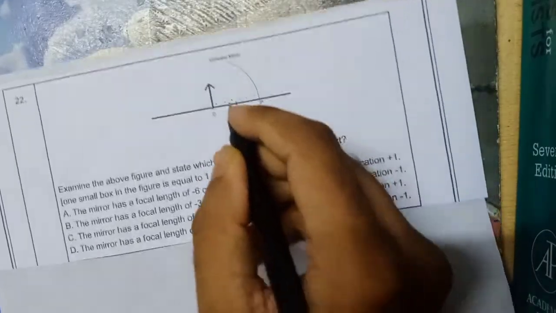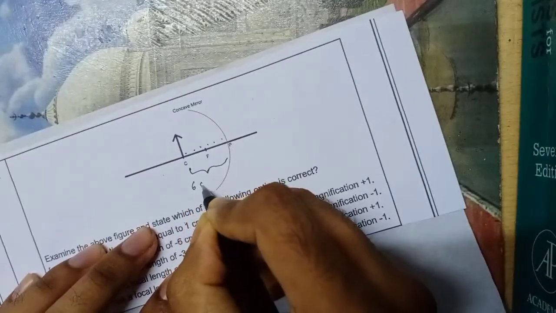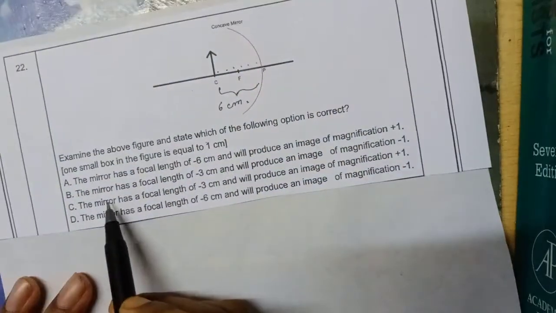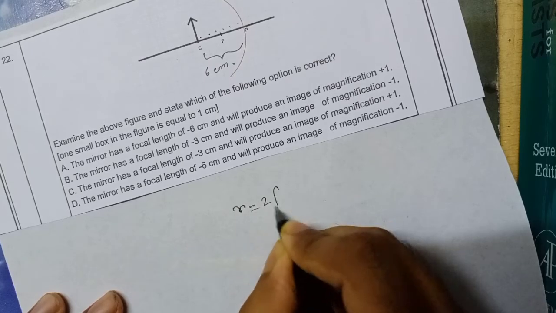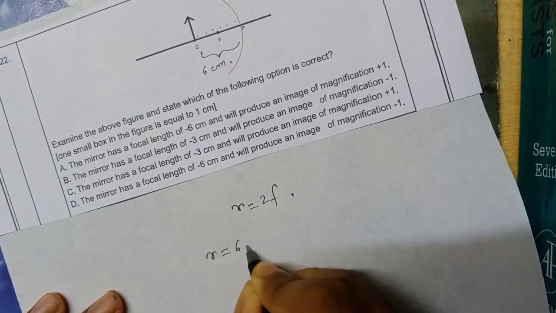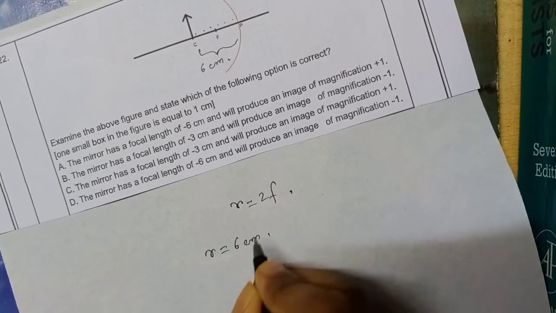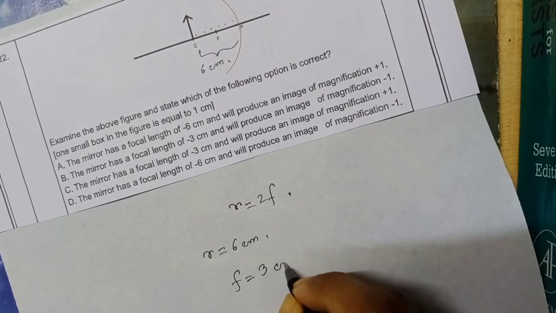So it must be 6 centimeter. Okay, so we know that R equals 2f. Here R equals 6 centimeter. So f must be 3 centimeter.